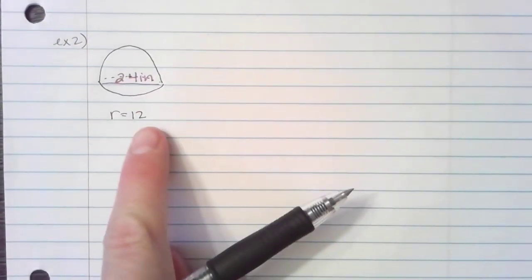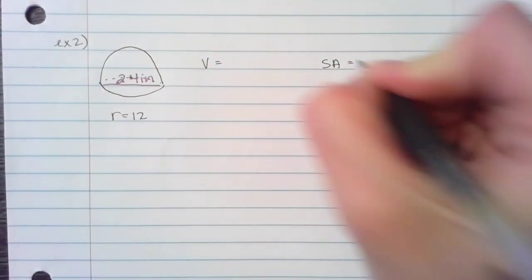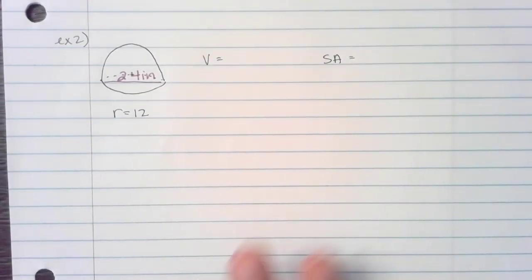Always really helpful to just write that down, even if it seems obvious, even if you're like, well, I can just keep looking back at it. I know the radius is 12. It would never harm you to write that down. So we are looking for the volume, and we are looking for the surface area. We're going to use all this space down here to actually show our work or do our thinking for us.